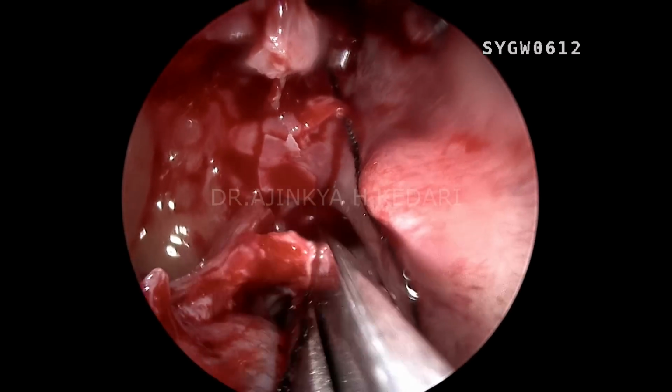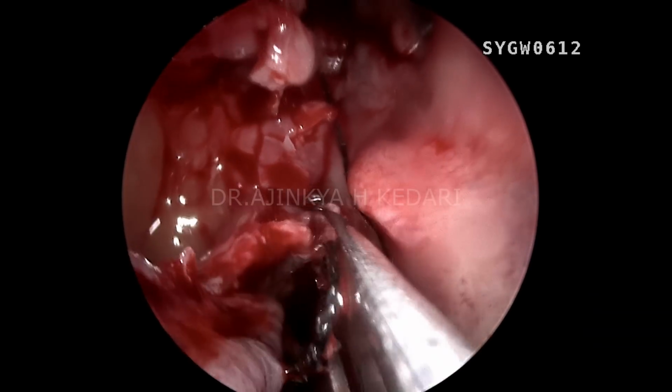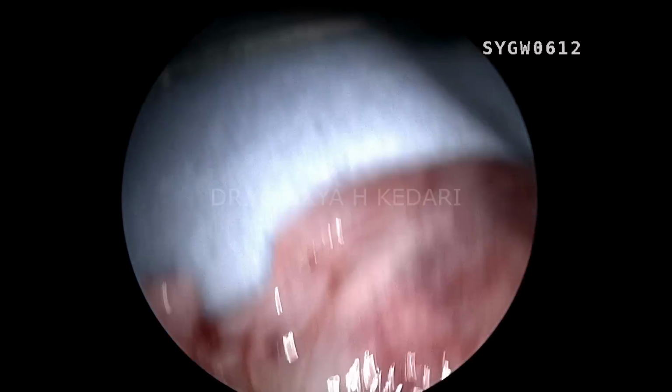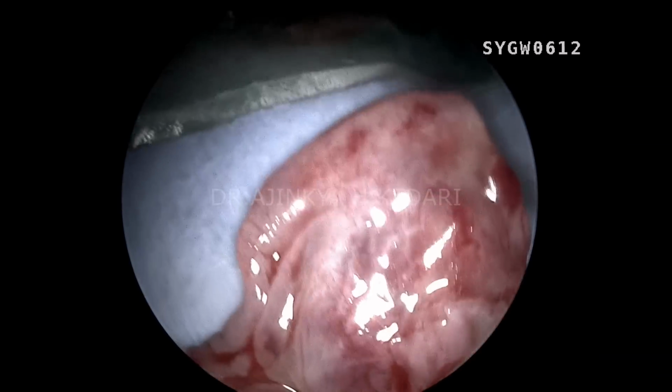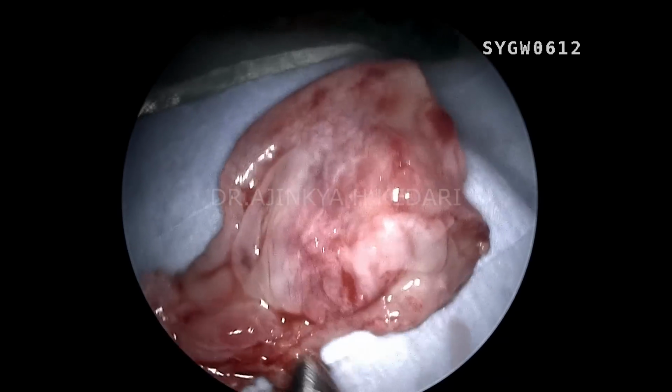So you can see that is the stump, and ahead of that, I've cut the middle turbinate. That's the middle turbinate. You can see I'm going to use it later on for harvesting the free fascia graft.